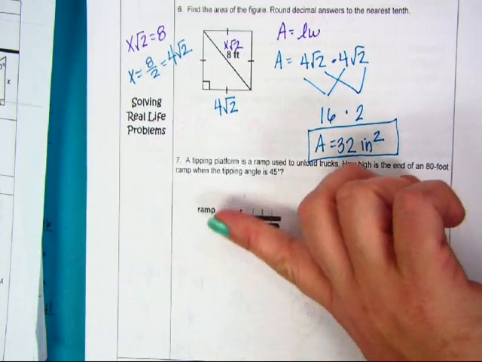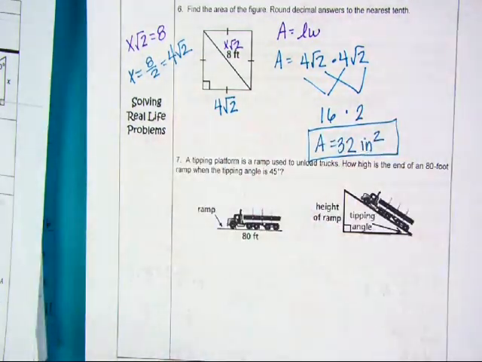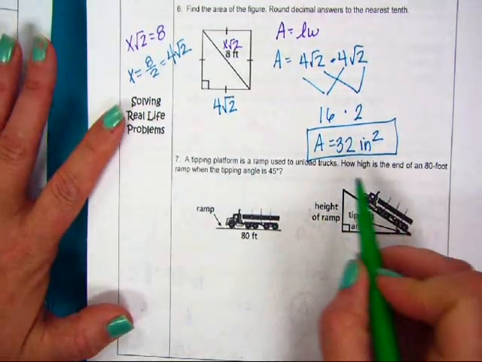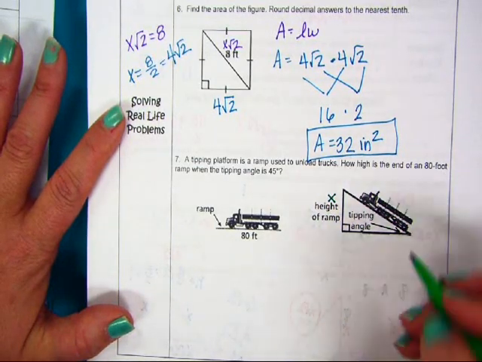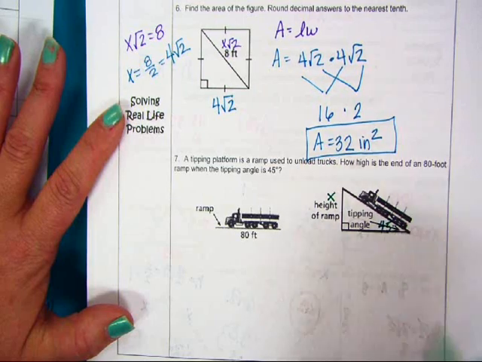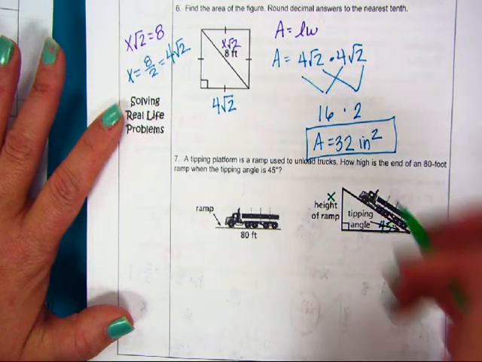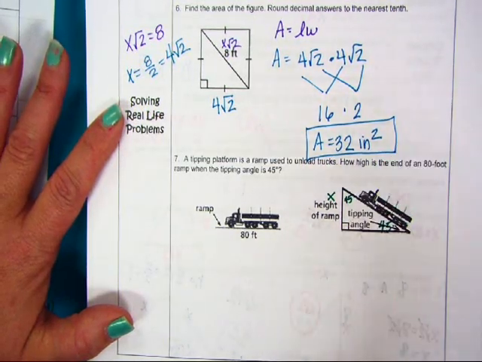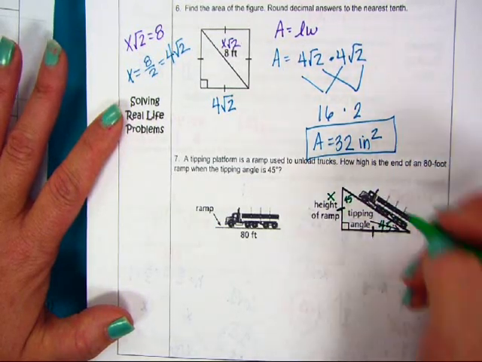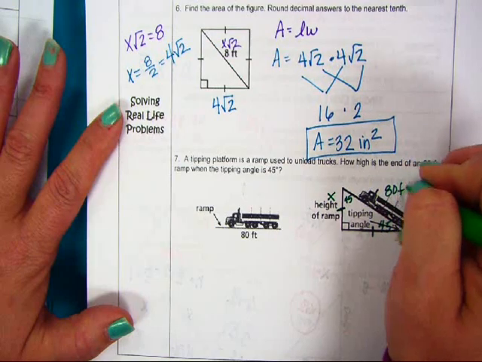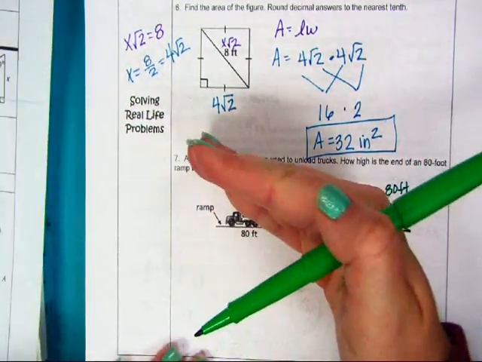And then they raise it to be unloaded, right? So it says, how high is the end? So they're wanting to know this distance here if this angle is 45. Well, if this is 45, this one's 45. That's a given. So that means the height is the same distance as this, where this is now your 80 foot because they drove up and raised it.